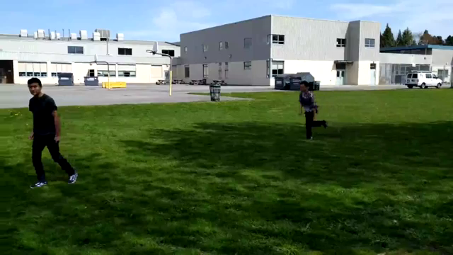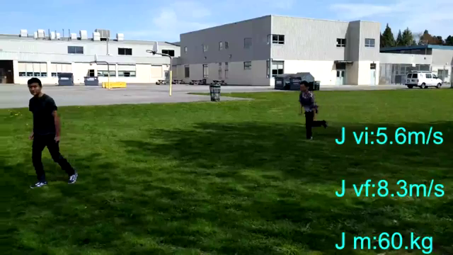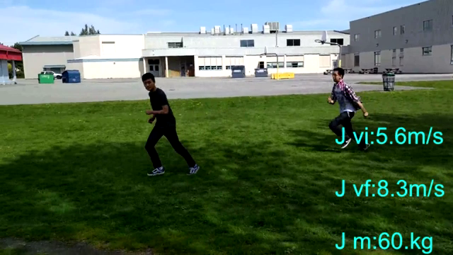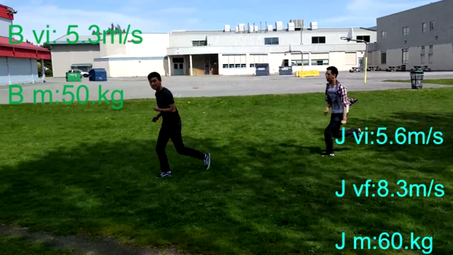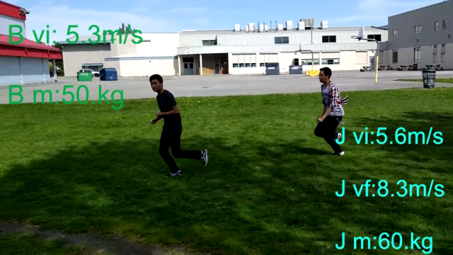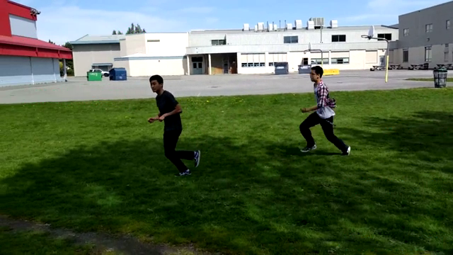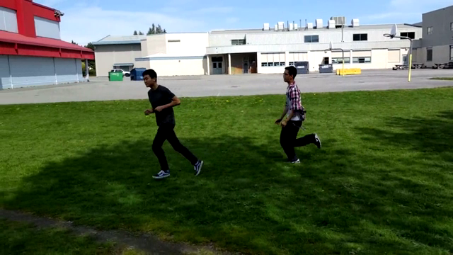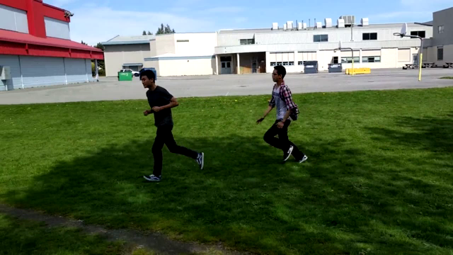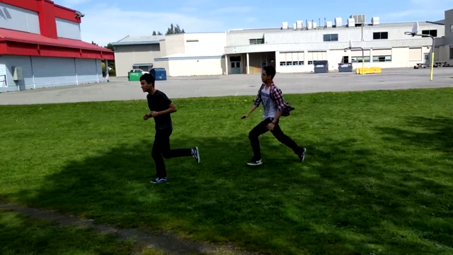If in the video, Jordan accelerated from 5.6 meters per second to 8.3 meters per second, and Brian's velocity before the push was 5.3 meters per second, how can we calculate Brian's velocity after Jordan's push through this equation, if Jordan slows down to 5.3 meters per second after the push and Brian has a mass of 50 kilograms?